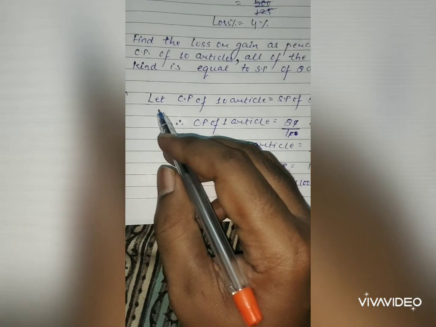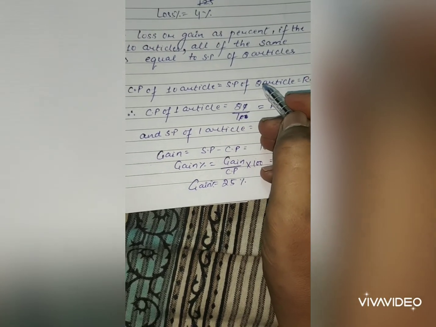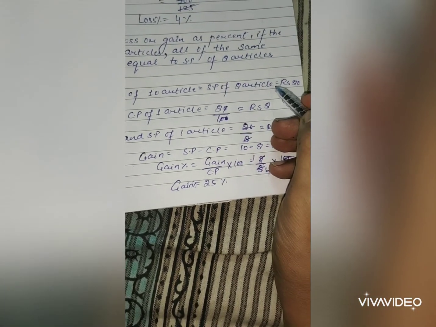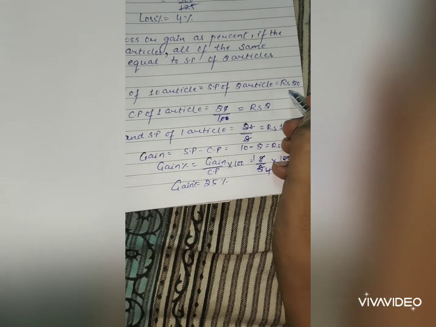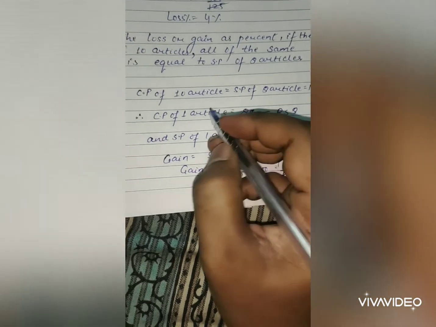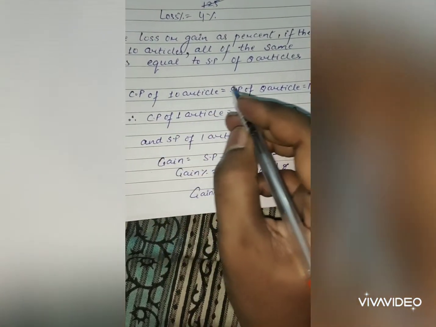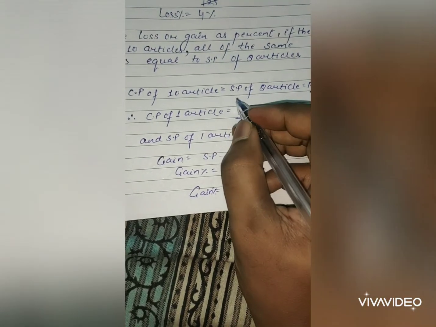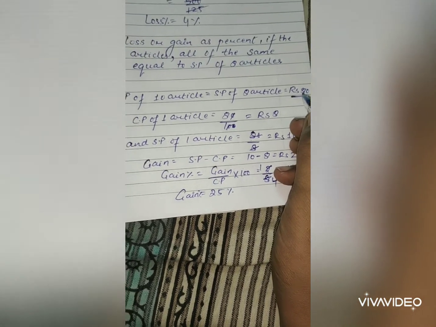So we are supposing, let CP of 10 articles is equal to SP of 8 articles is rupees 80. We have supposed this rupees 80, okay.